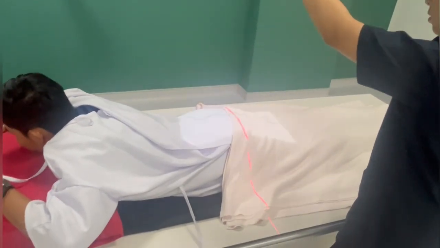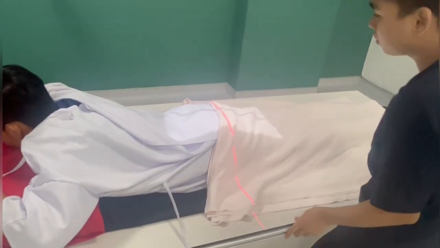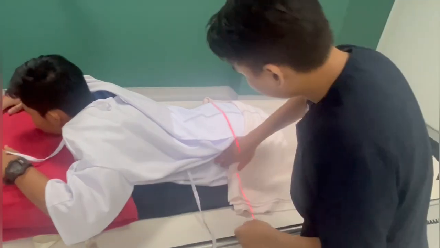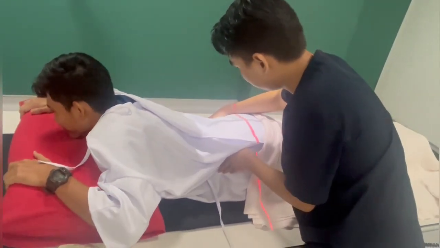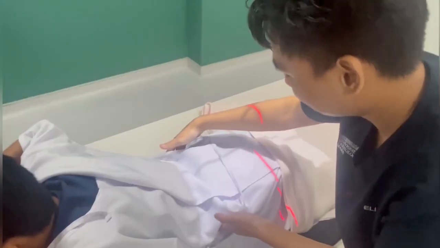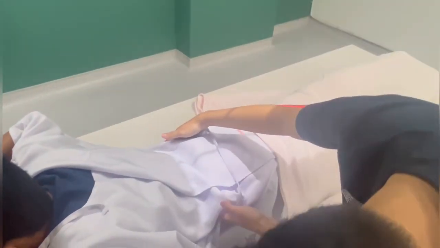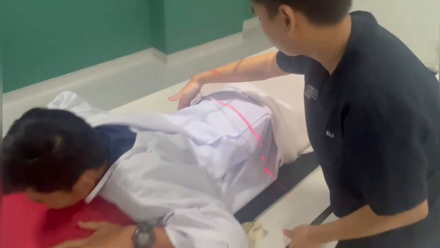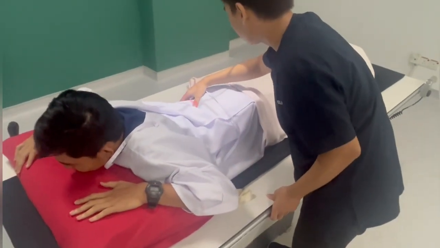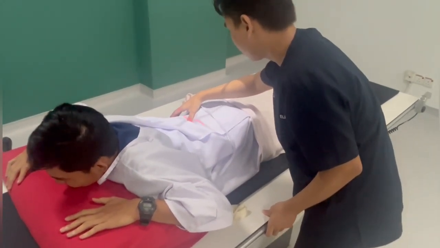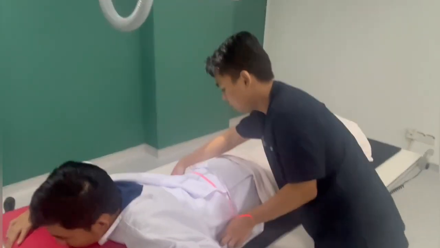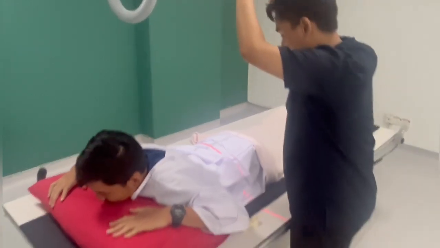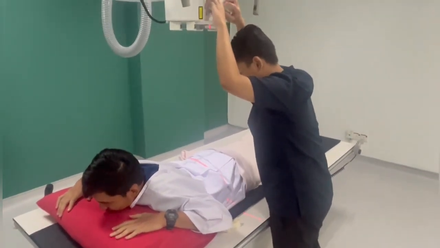The center point of this projection will be at the level of the iliac crest. Now go to free the table and then palpate the iliac crest. Once you find both of the iliac crests, you can use one of them to identify the point, and then move the table so that the center point will be at the level of the iliac crest, which is the midline or the midpoint of the level of the iliac crest.